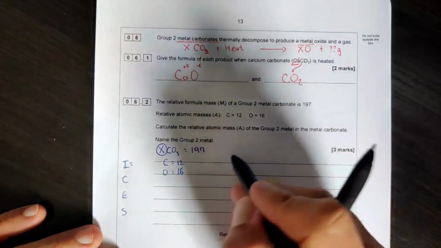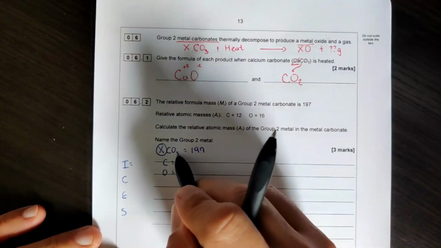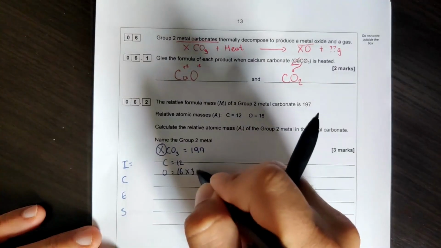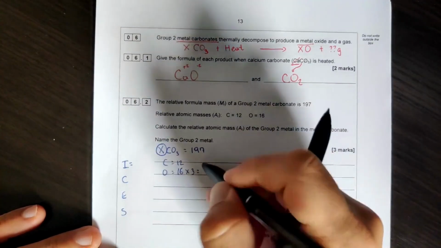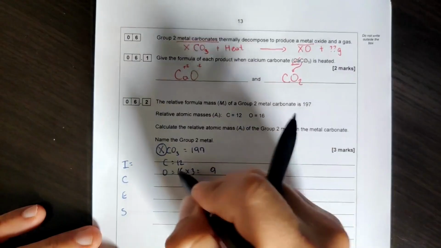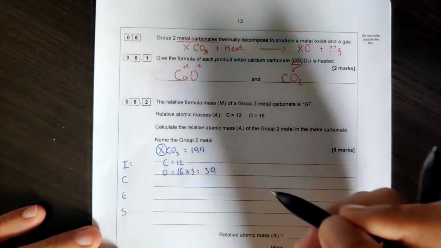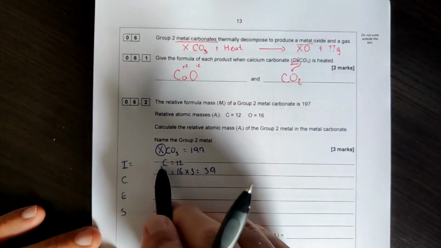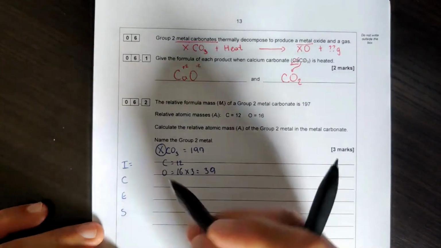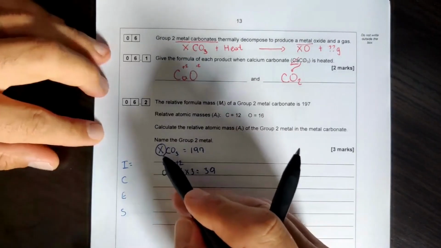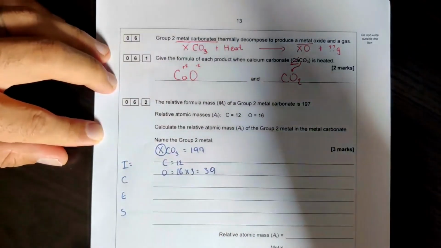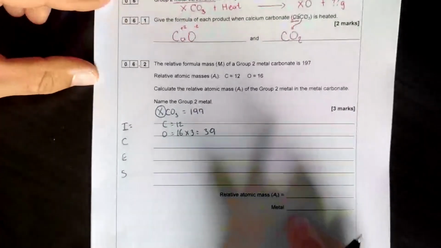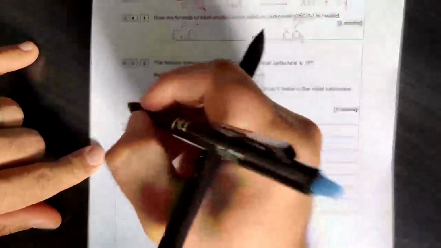However, it also tells us that we have 3 oxygens in there, so we're going to do 16 times 3, and that's going to give us 48. So in reality, the mass of the oxygen total is 48, the mass of the carbon is 12, but we don't know what the mass of the metal is, and we also don't know what the metal actually is, because that is part of the question itself. It's asking us to identify the metal. So this part here is your information.